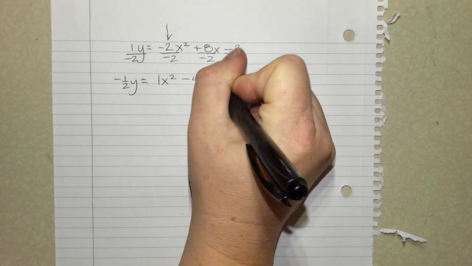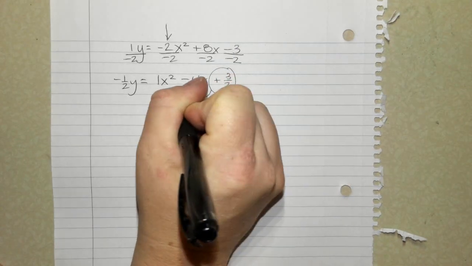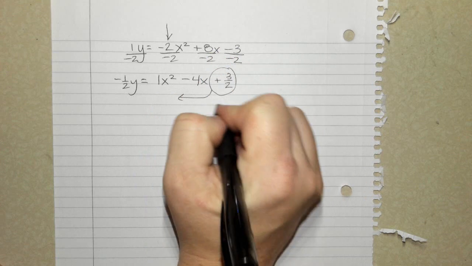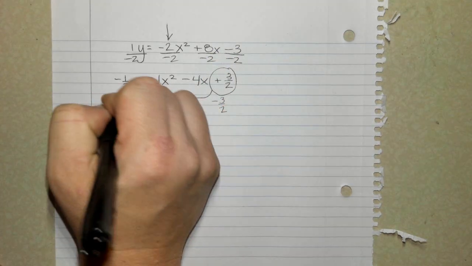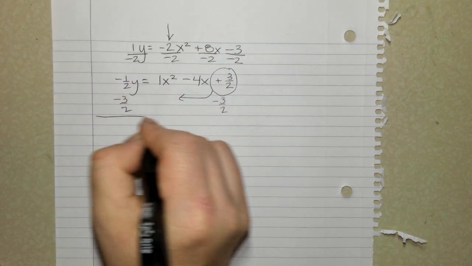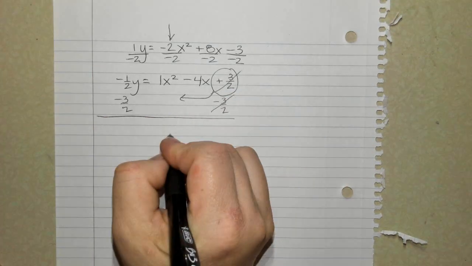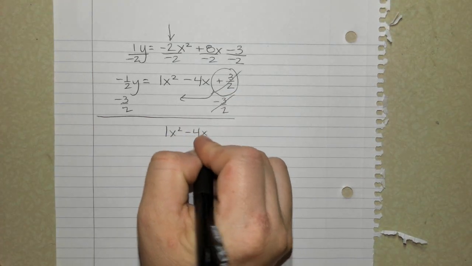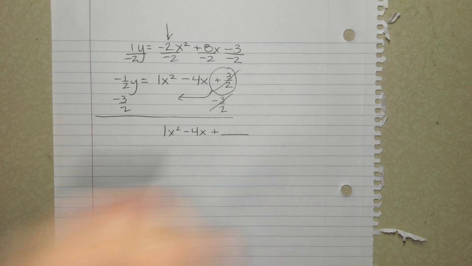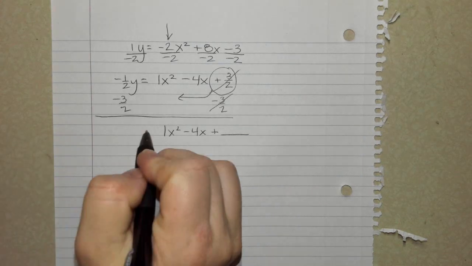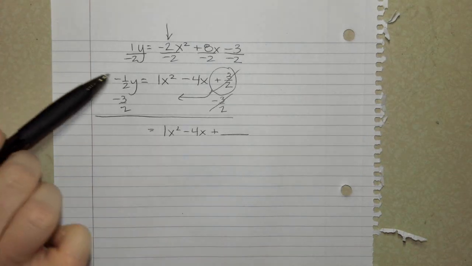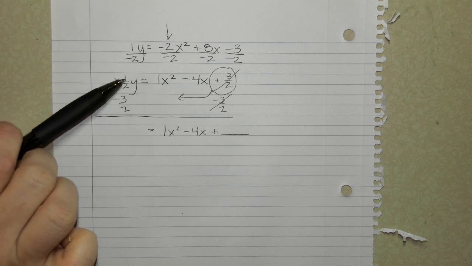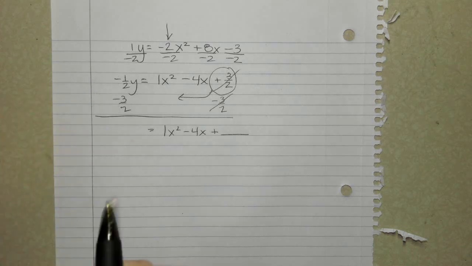So just like the last problem, we're going to take this constant, we're going to move it to the opposite side. Opposite of positive 3/2 is a negative 3/2. 1x squared minus 4x, and it's always plus. Whatever I'm going to put here is always plus. Some students in previous classes asked, why can't I combine these two? Because they're not like terms. One has a y, one does not.